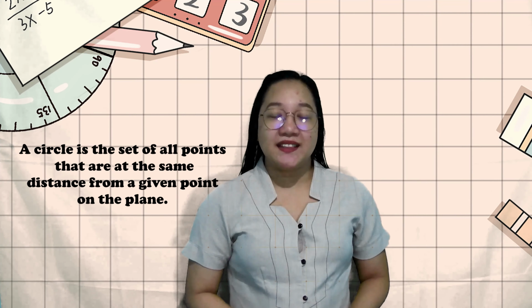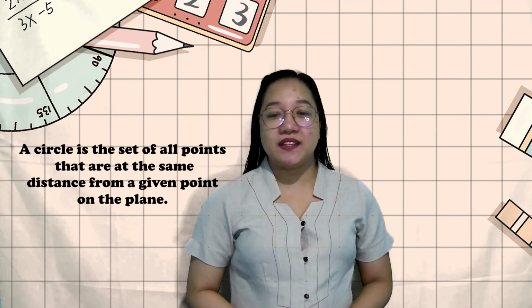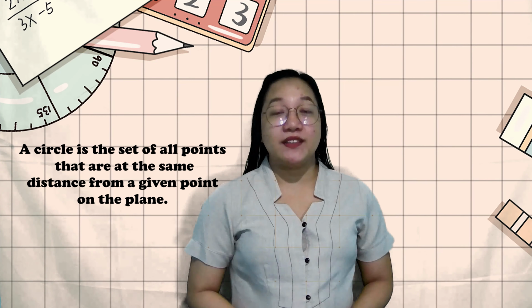In geometry, a circle is defined as the set of all points that are at the same distance from a given point on the plane. And the best way to see what that means is to see it in action. Here is a point to start with. And now, let's start drawing points that are equidistant to it.